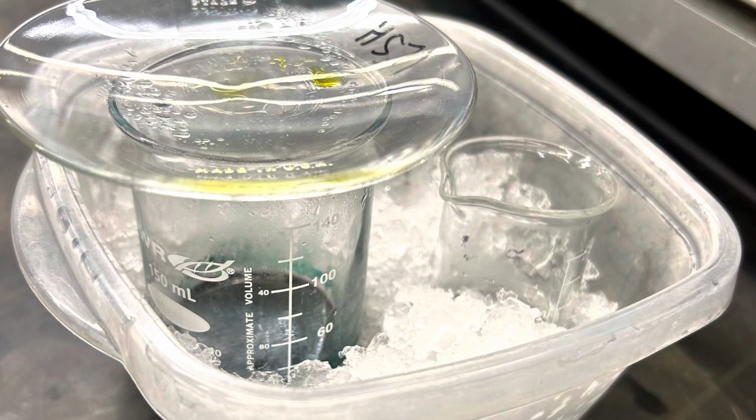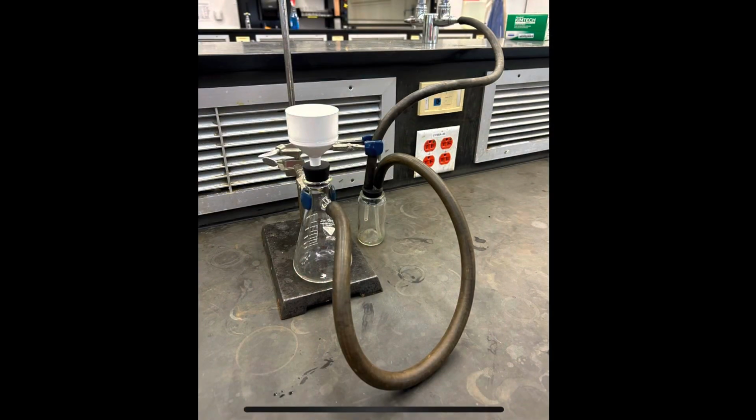You can also obtain 5 milliliters of methanol to be placed in the ice bath as well to be used later in part 4. To start part 3, set up the vacuum filtration, and here are a few pointers if you have not done it yet.